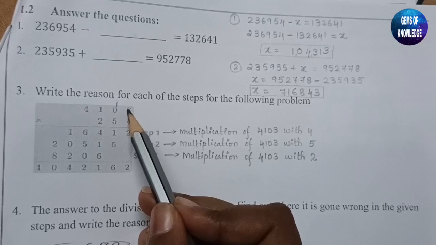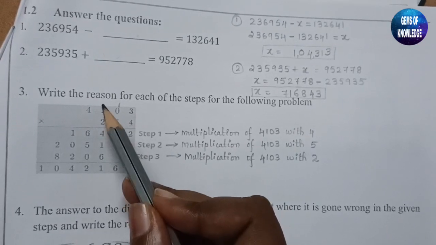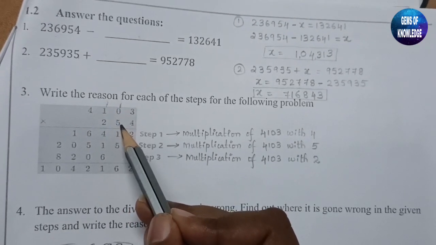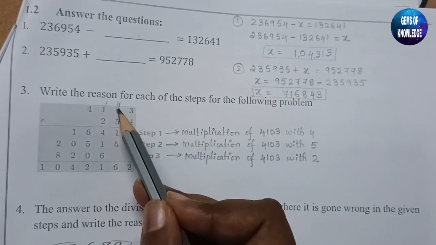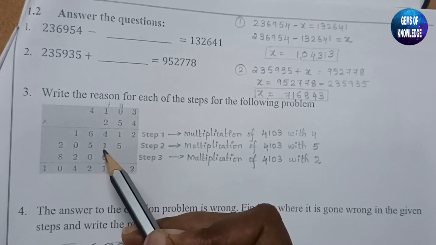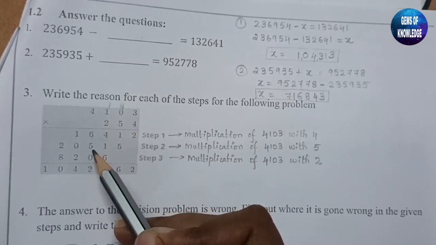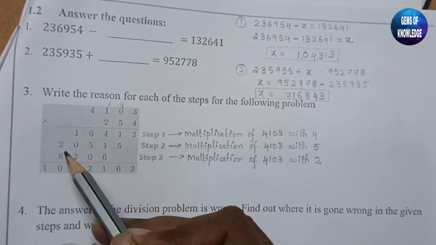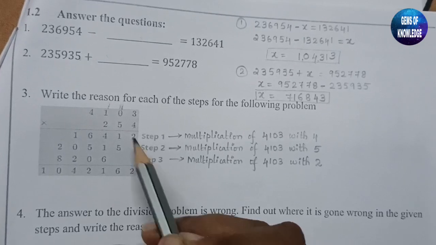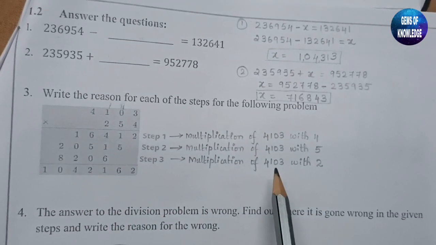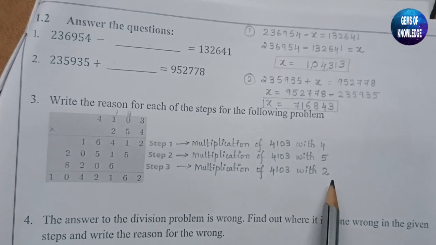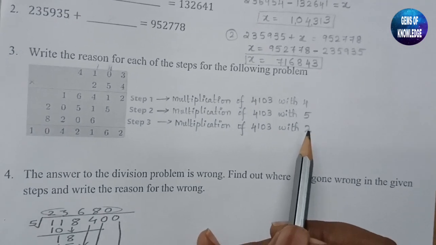That is, for 5 3s are 15, 5 and 1 will be carried. Again, 1 will be carried over here. 5 zeros are 0 plus 1 will be 1. 5 ones are 5 and 5 fours are 20. Then the last, third step will be multiplying 2 with this whole number, that is multiplication of 4103 with 2. I hope this is clear.